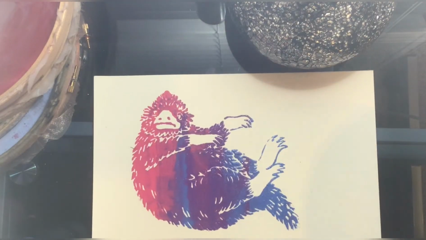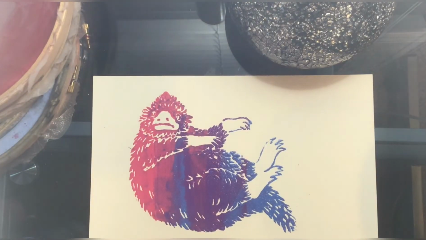Voila! I now have a psychedelic colored Niffler. Ta-da!